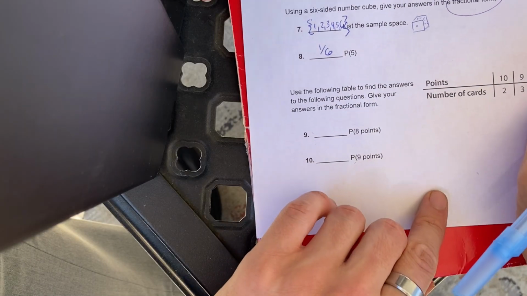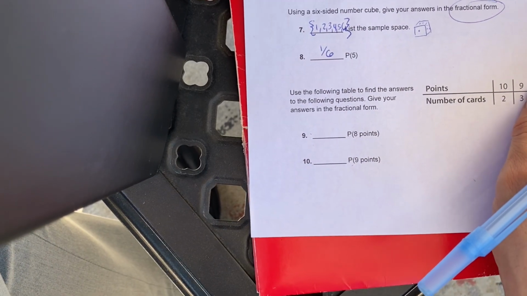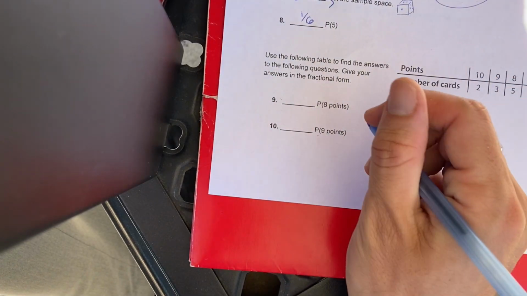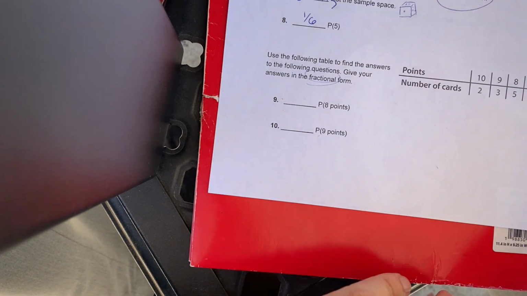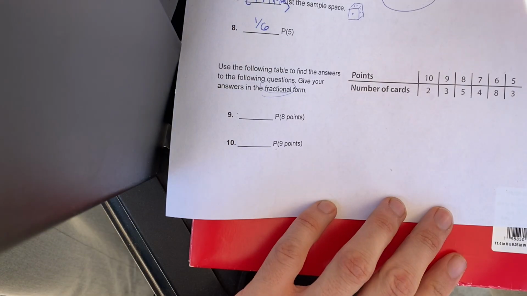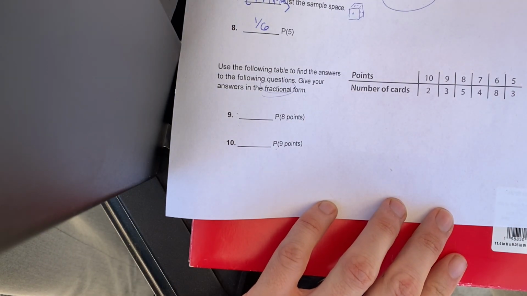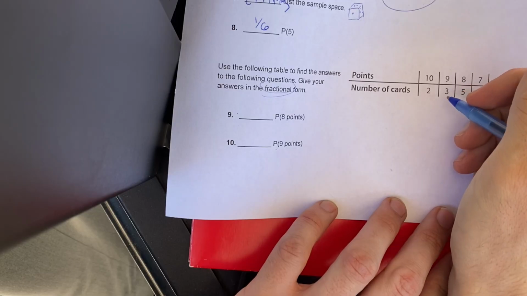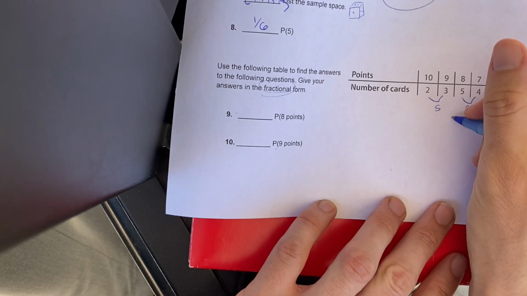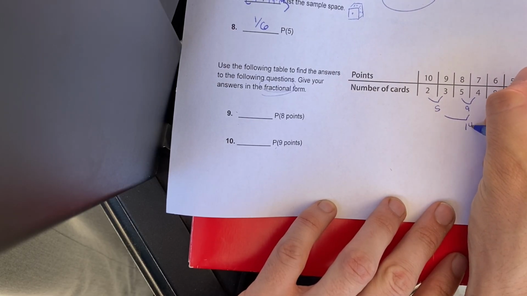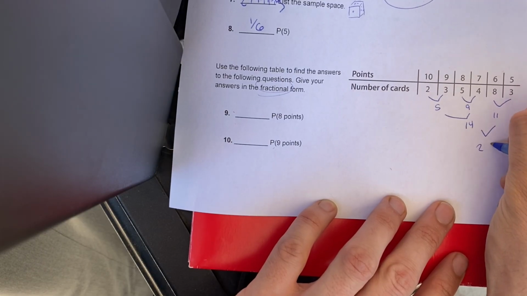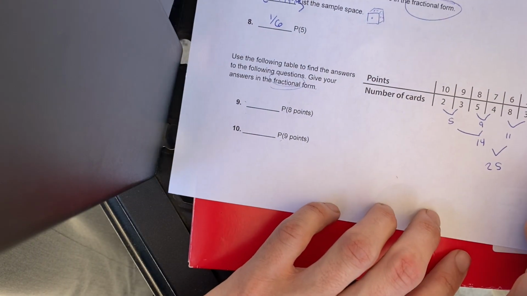All right, as we continue on down, it says use the following table to give the answers to the following questions. Give your answers in the fractional form. So we don't need to do percentages. We have this right here. And first thing we want to do is go ahead and add up the different numbers of cards so we know what it's going to be out of. So 3 and 2 is 5. This would be 9. This would be 14. This would be 11. This would be 25. All right, so it's going to be out of 25.